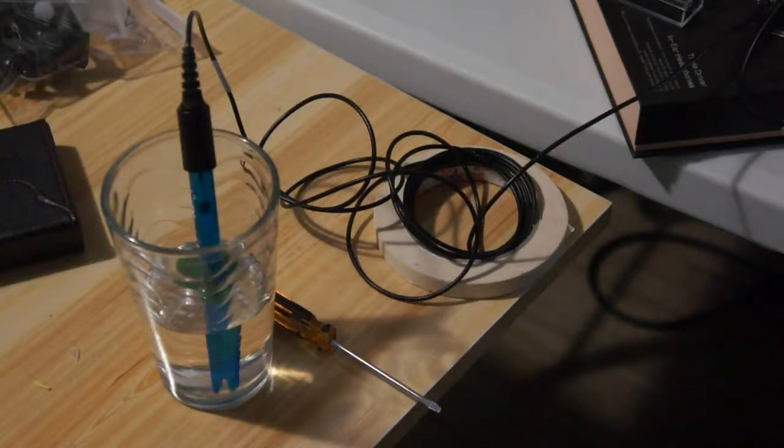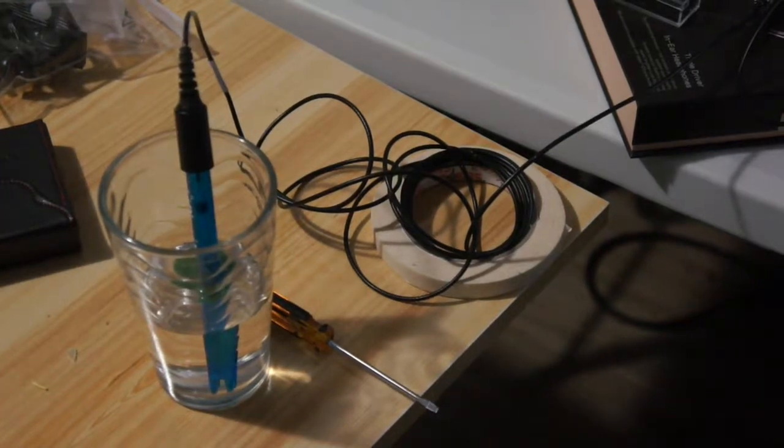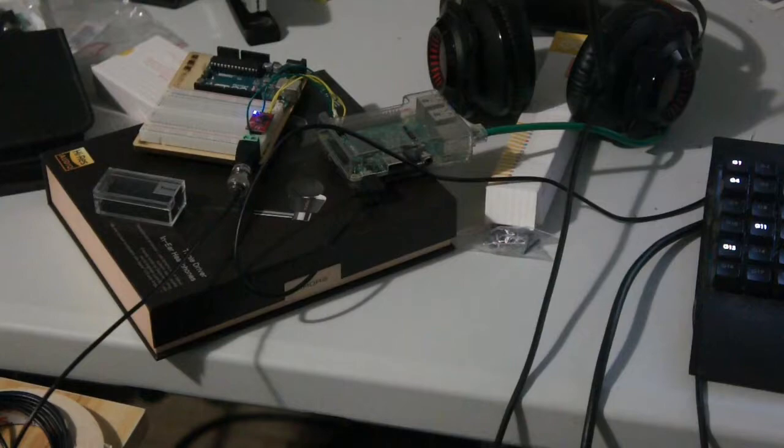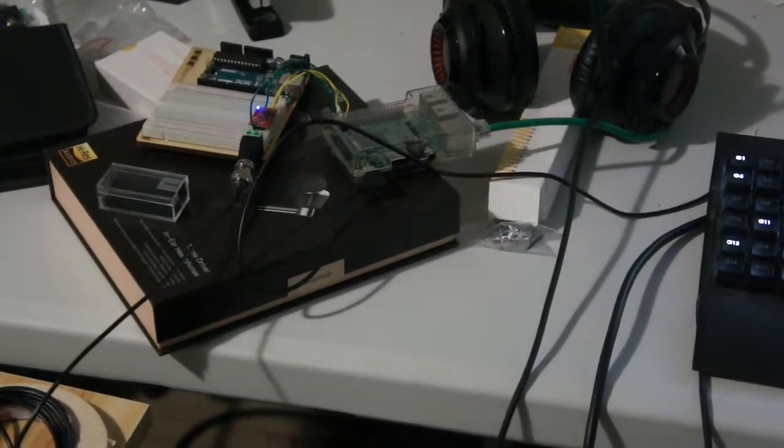This is a pH sensor that is testing the water to check its pH level. This probe is connected to a Raspberry Pi in this circuit. That breadboard circuit there allows for multiple sensors to connect. We could have only afforded one, so we only used one.